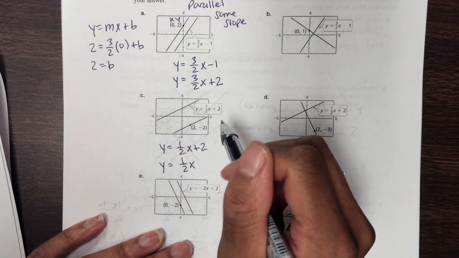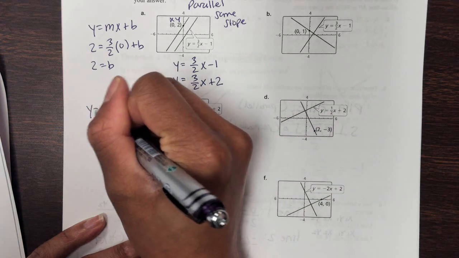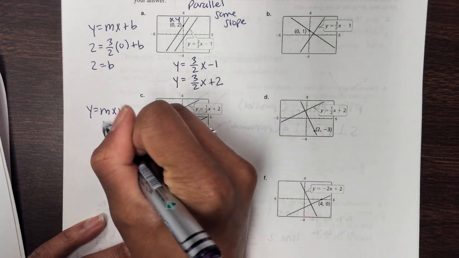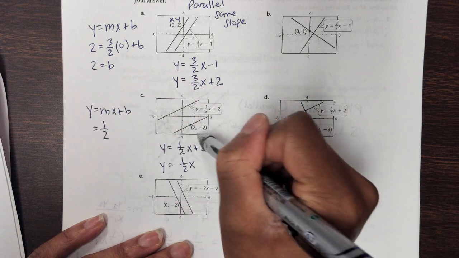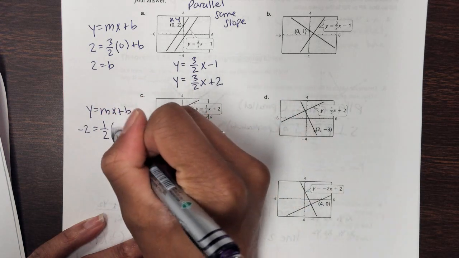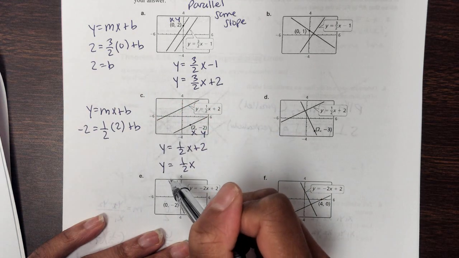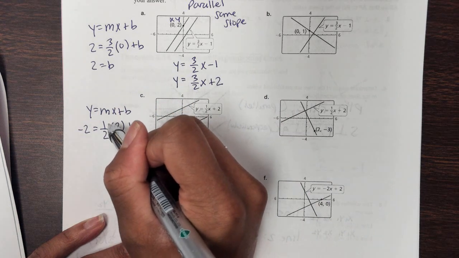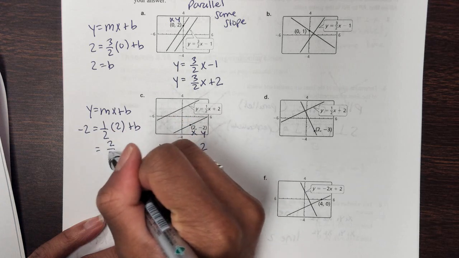I know that down here I have a point, so I can plug it in. I have y equals mx plus b, but I know m is 1/2 because it has to be parallel. My y is -2, and my x is 2, and I'm solving for b. 2 times 1/2 is really 2 over 2, which is just 1.